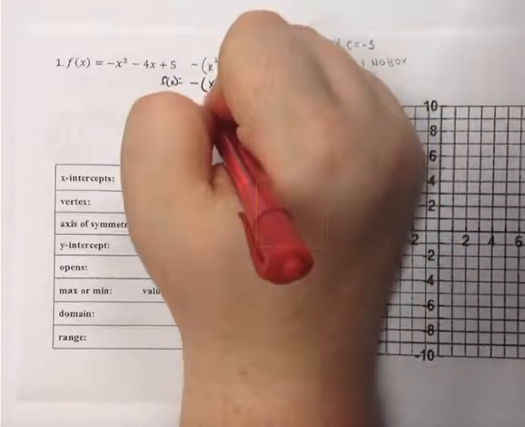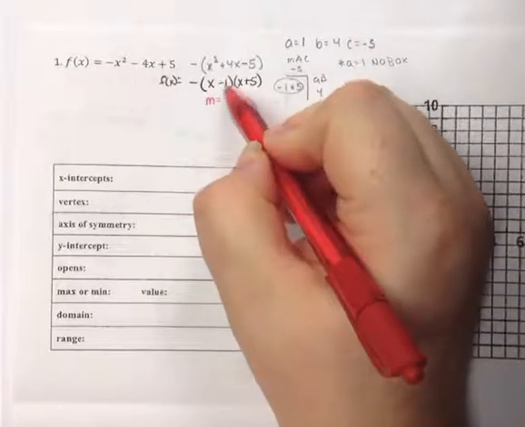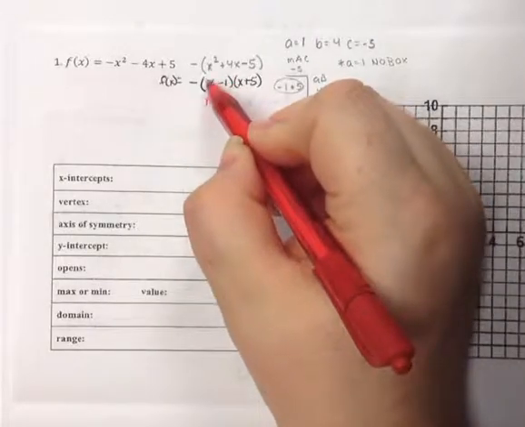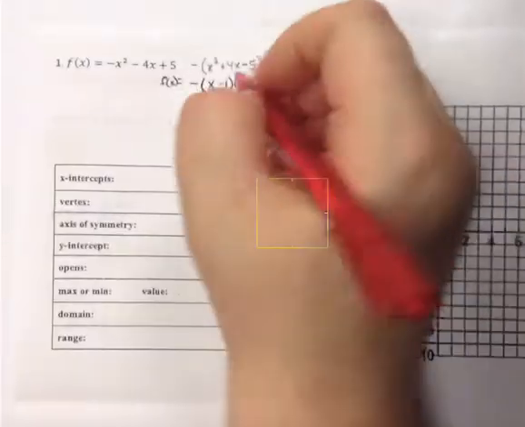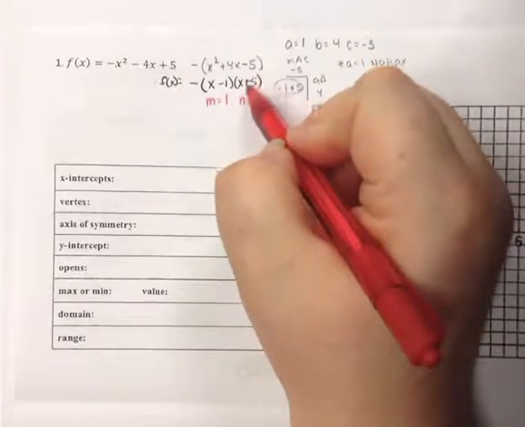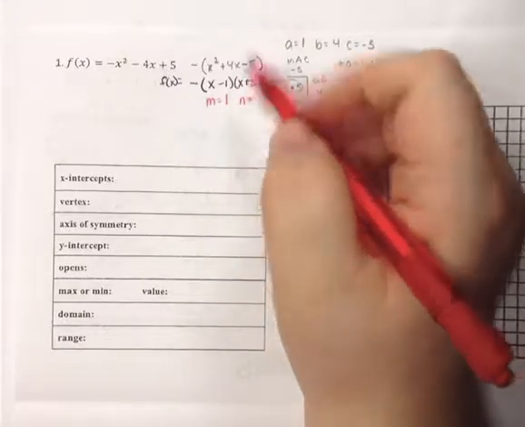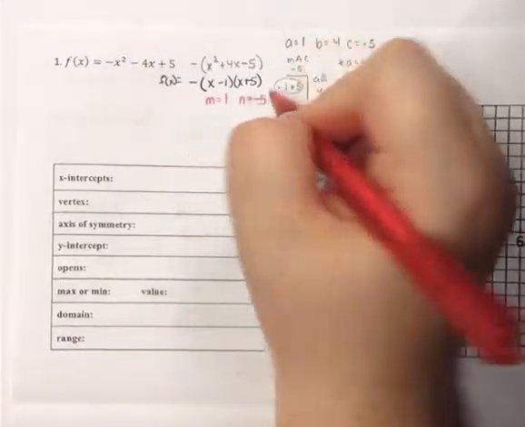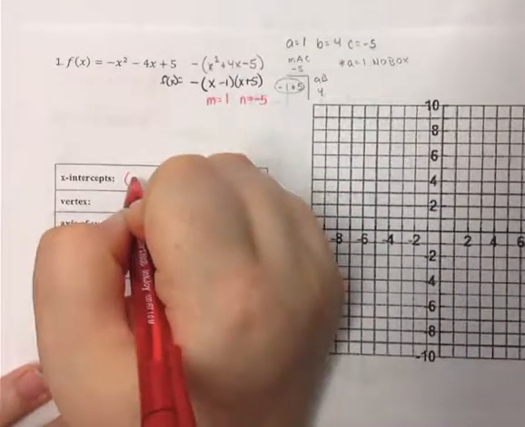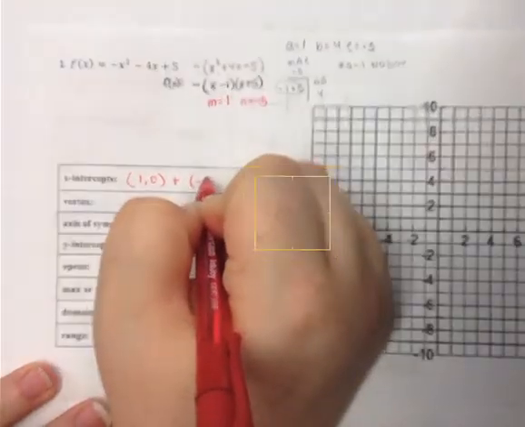So our m value, again, go back to your parentheses. We change the sign so it becomes a +1 and divide by the 1 attached to the x. So +1. n equals, we change the sign, that becomes a negative 5, and divide by the 1 attached to the x. So that becomes a negative 5. So our two x-intercepts are at (1, 0) and (-5, 0).